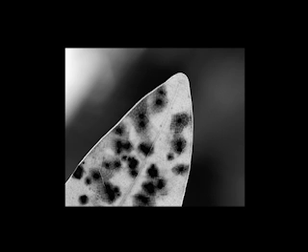Shallow depth of field, this is in a parking lot in Yosemite. There's cars, there's people. It's all out of focus. I'm focused just on the leaf and just on the structure, the cell structure of the leaf. It's really a beautiful color picture also.